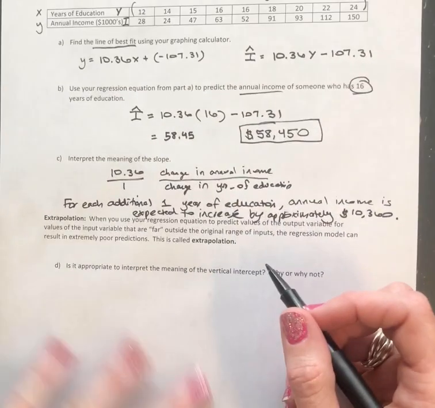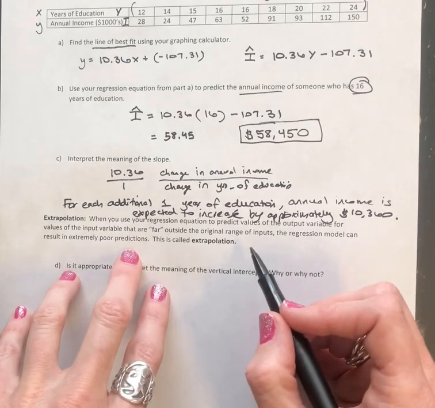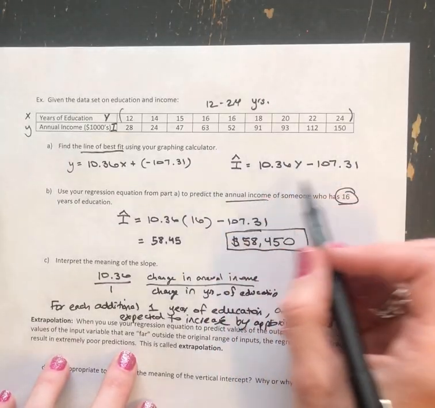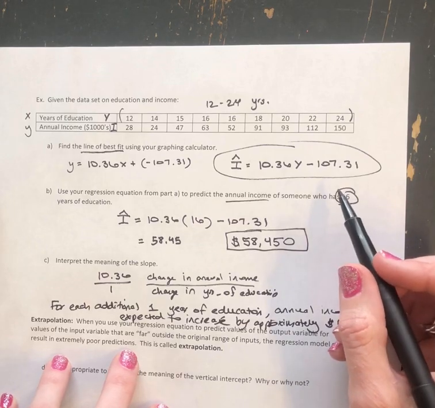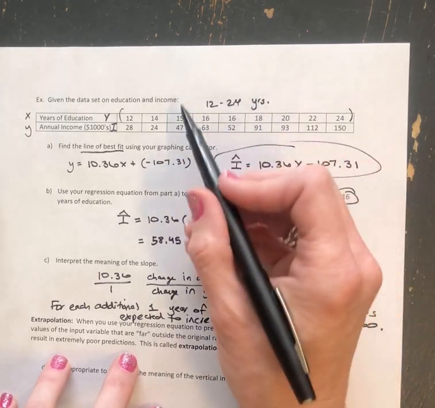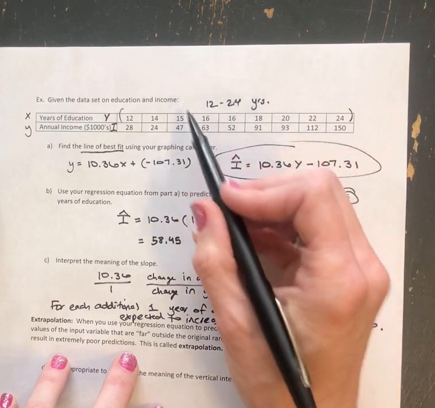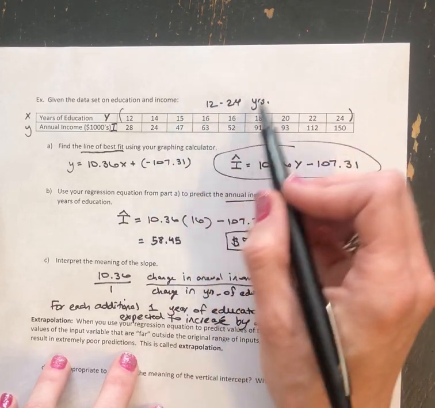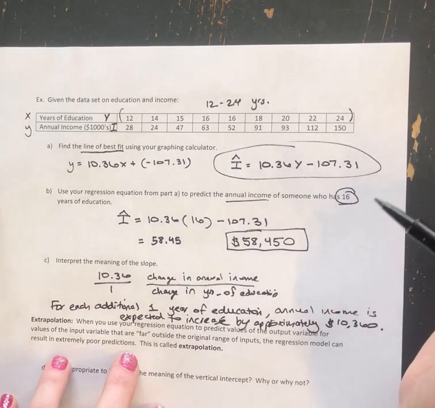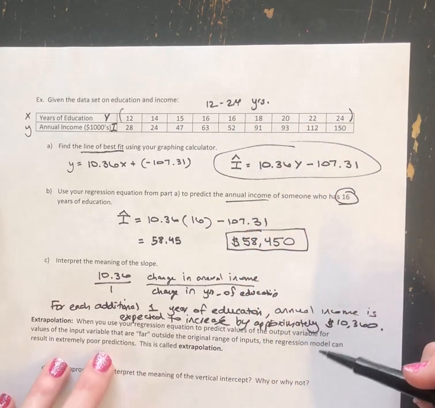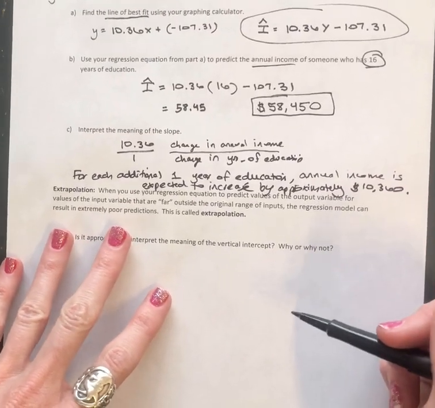So what we're saying down here is if we tried to use this model that we just created to make predictions for income for people with years of education that are not within that 12 to 24 range, we could get some really unusual and incorrect predictions for their annual income.